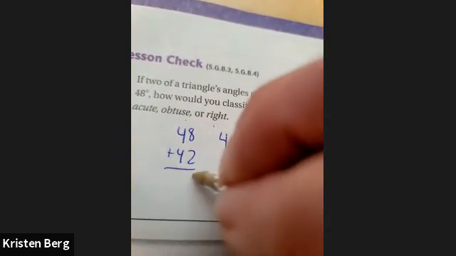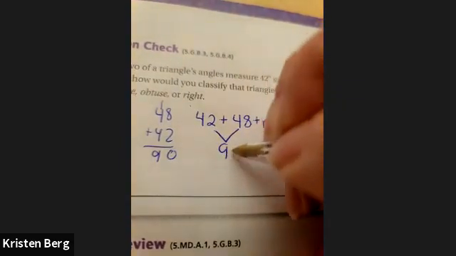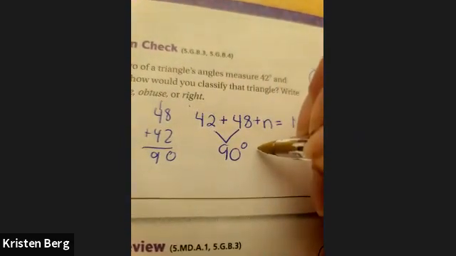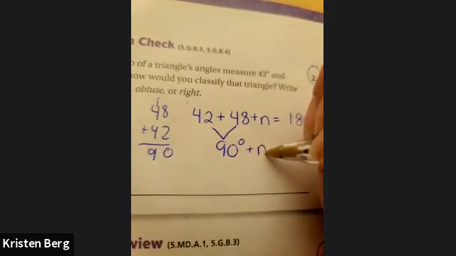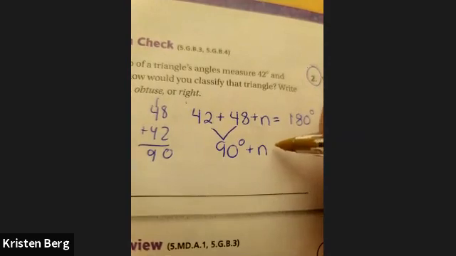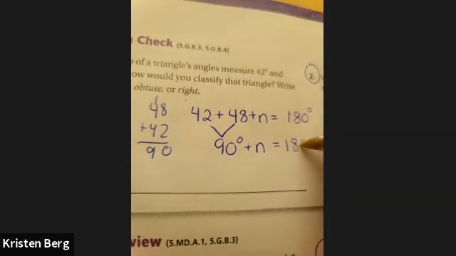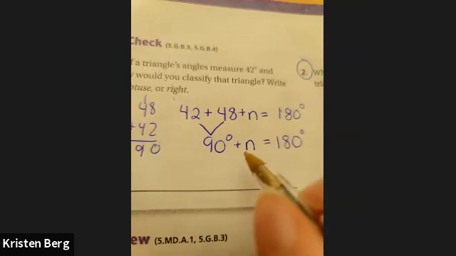So 48 plus 42 is 10, carry your 1, this would be 9. So this is 90 degrees. So 90 degrees plus what is going to give you 180 degrees. So we need to figure out what this is.